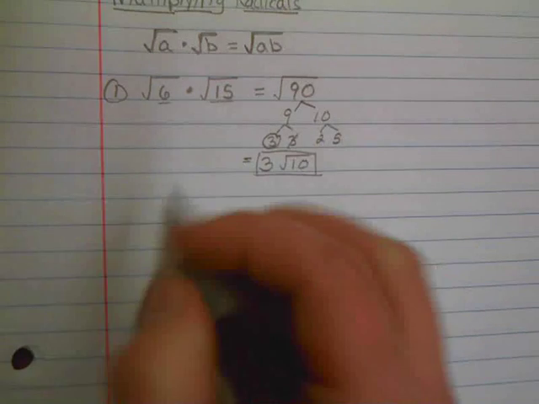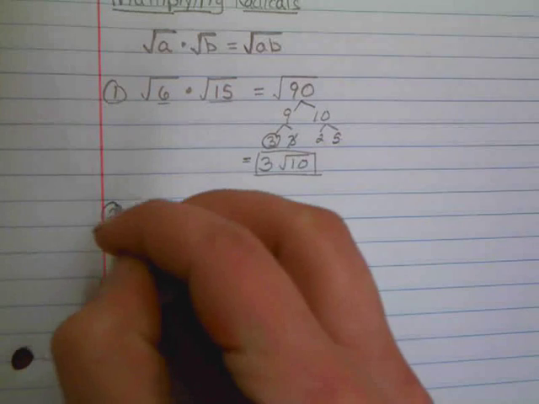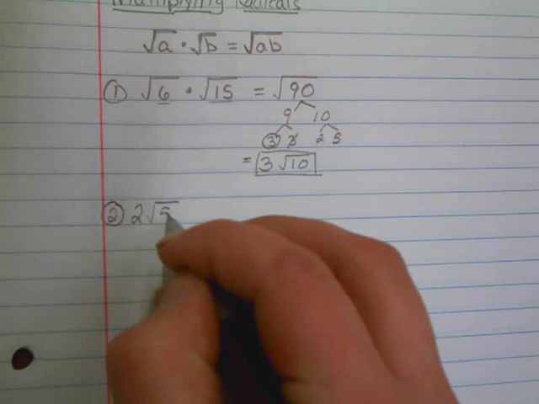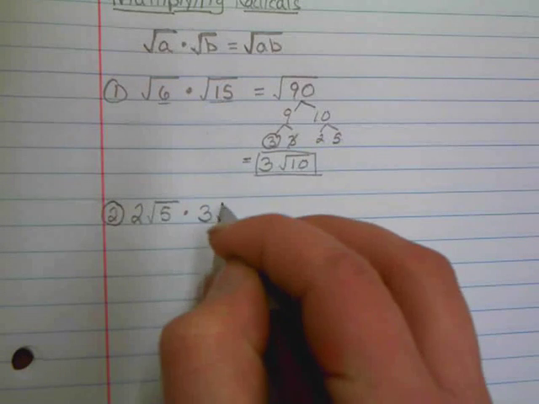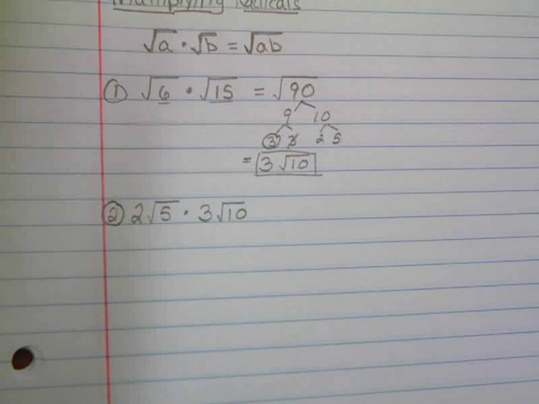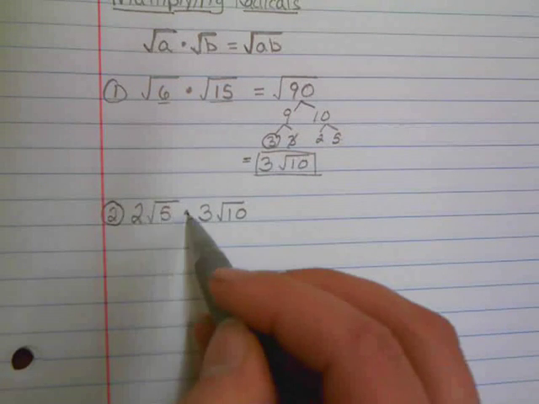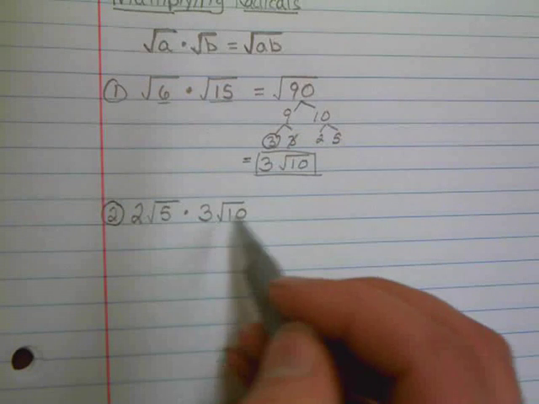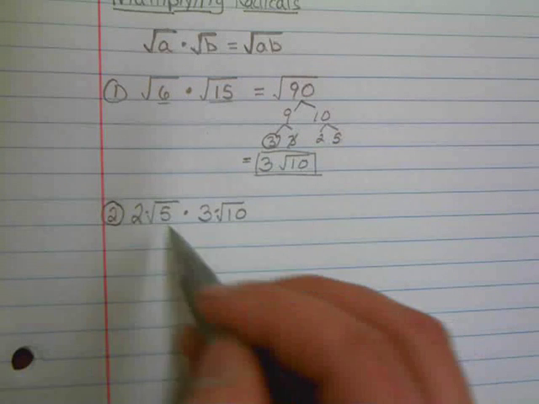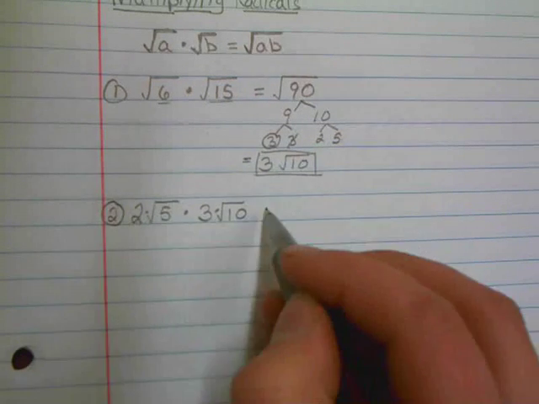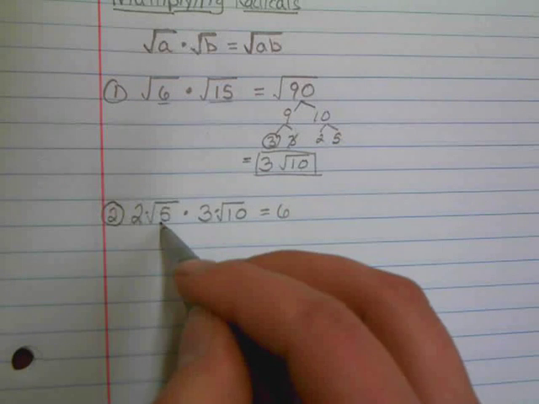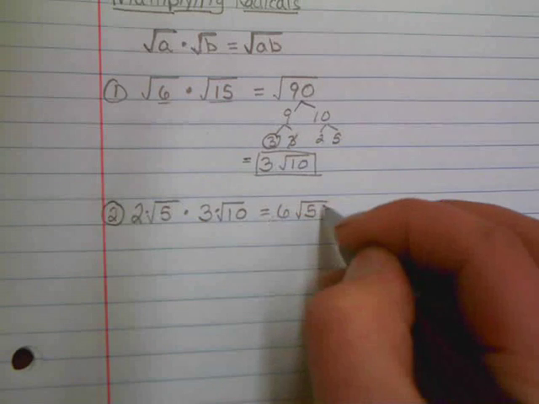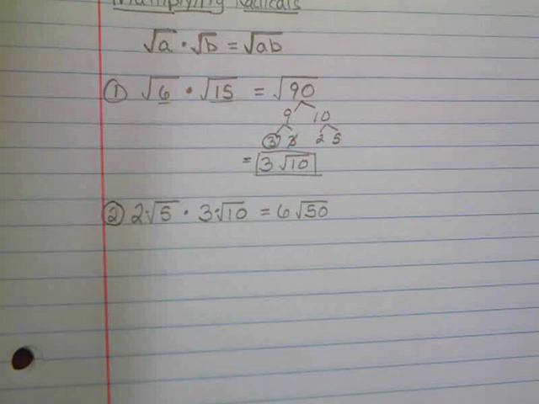Okay, next one. Let's look at something where maybe we have some numbers in front. Like 2 times the square root of 5 times 3 times the square root of 10. Well, I want you guys to think about this. If it was like 2x times 3y, you could do 2 times 3, which is 6xy. So here, I can just switch the order of my multiplication. So I do 2 times 3, which is 6, and then the square root of 5 times the square root of 10 gives me the square root of 5 times 10, or the square root of 50.